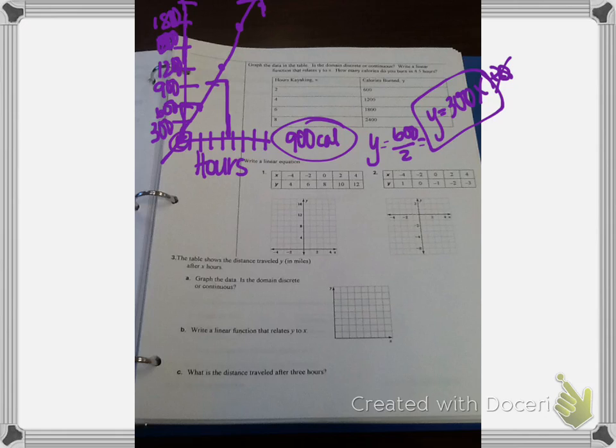Alright. Write your linear equations for 1, 2, and 3. You should be able to do all 3 of those questions for homework. Yeah, 3A, B, and C you should be able to do for homework.